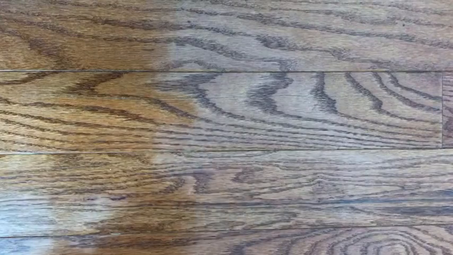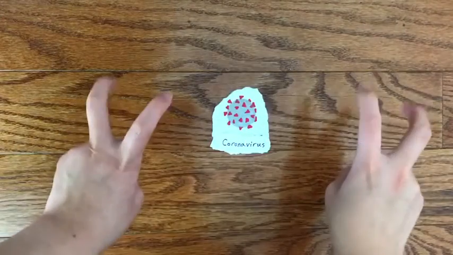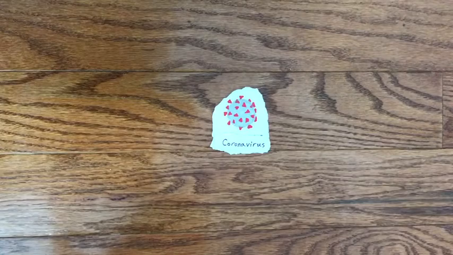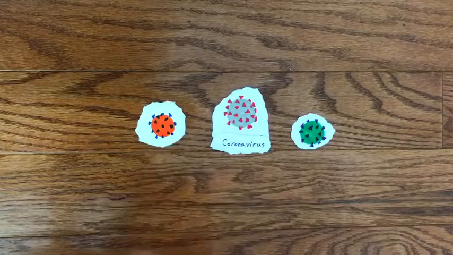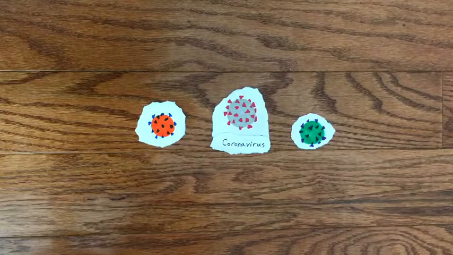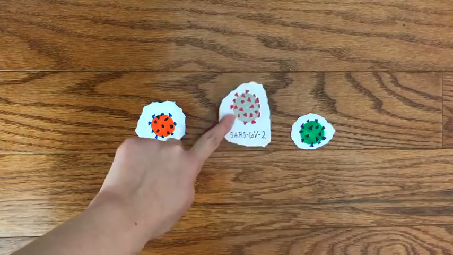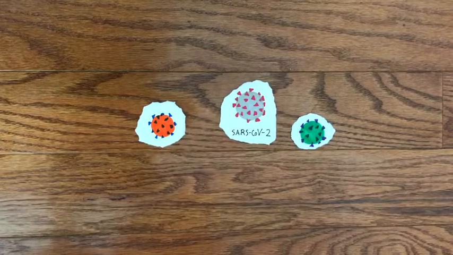For the past year, you've probably heard the coronavirus thrown around often. However, coronaviruses are an entire family of viruses characterized by the spikes on their surfaces. The one that we've been focusing on is SARS-CoV-2, short for Severe Acute Respiratory Syndrome Coronavirus 2. This is the virus that causes the disease called COVID-19.